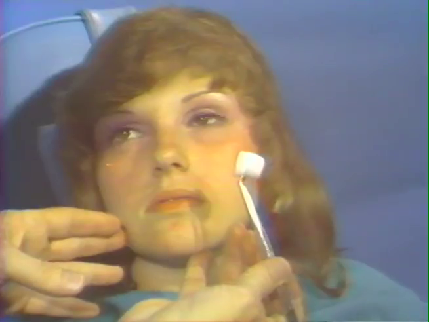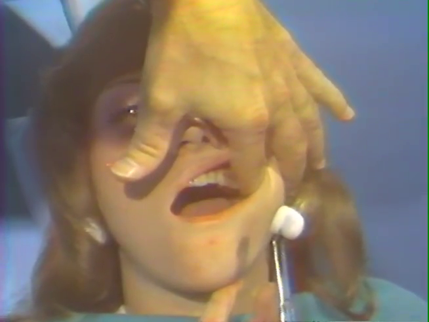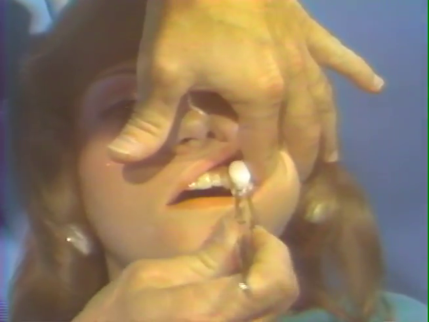Betty, will you turn your head a little bit towards me like that? I'm going to place a little topical anesthetic onto your gum here. Now open your mouth for me. Keep your head turned towards me. Don't let me turn your head to the side. Close down a little bit further. Fine, just like that. Now close your mouth. Fine, just like that.